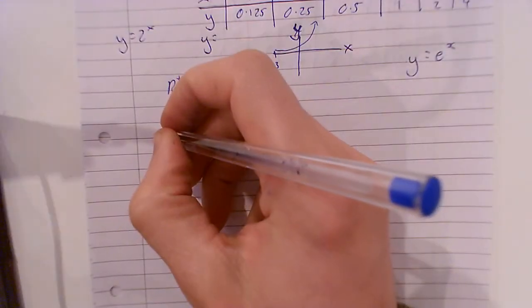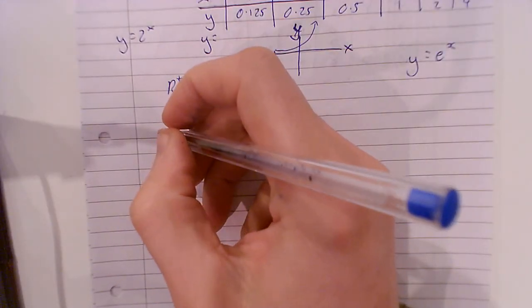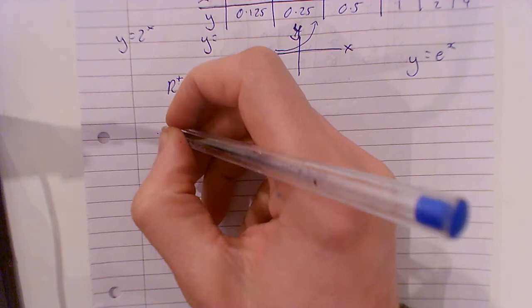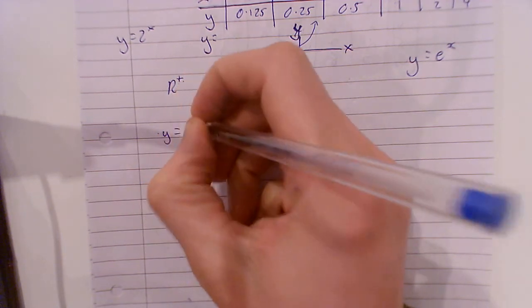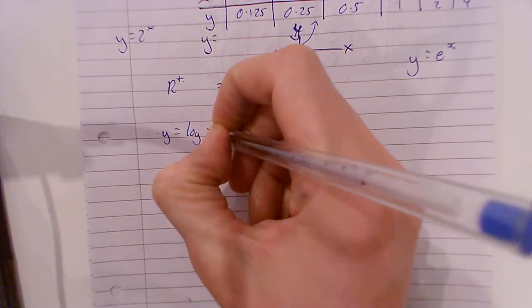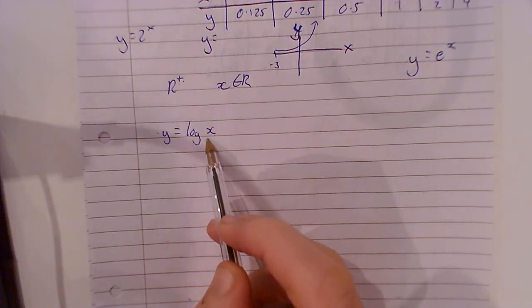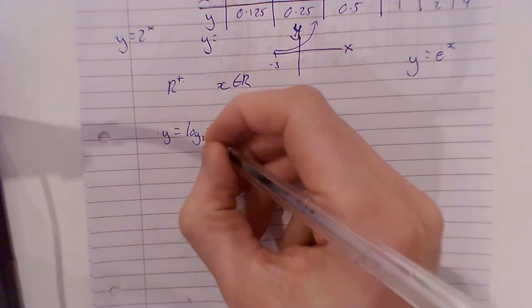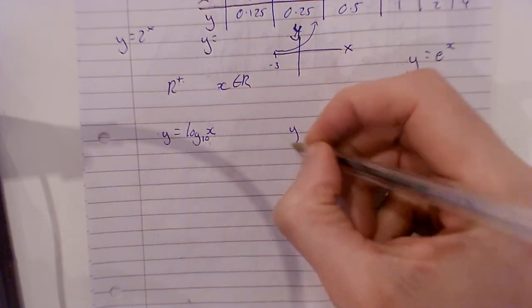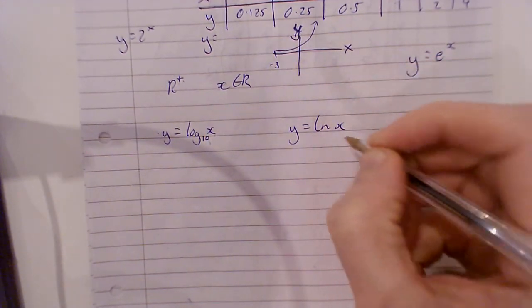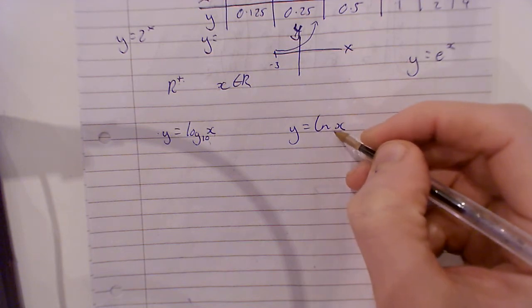What if we got a log? The logarithmic functions would be as follows. If I tell you y equals log x, first of all, what's that to the base of? 10. If I tell you y equals ln x, that is log base e.